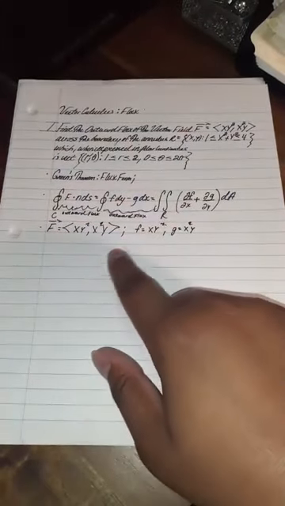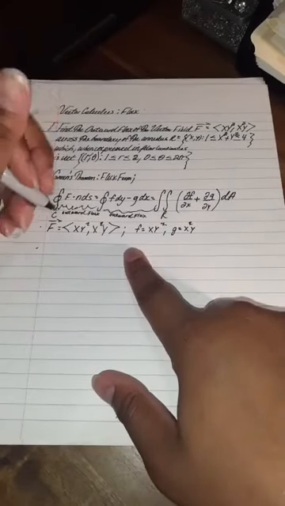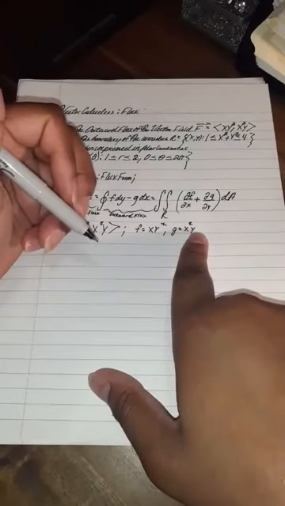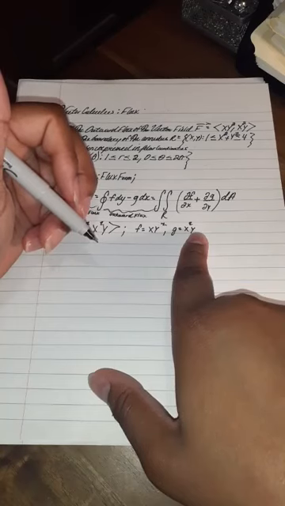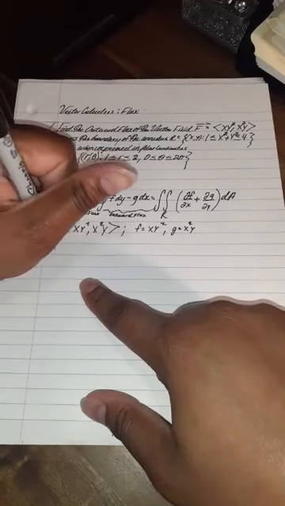Okay, so if we set it up, we'll take the partials in a moment. Actually, I'm going to set it up first, because I want you guys to see what's going on before I do all that.